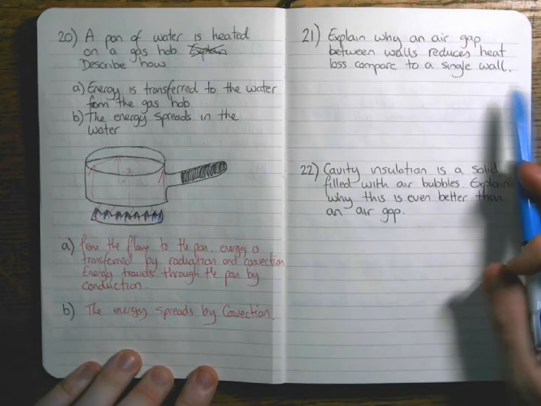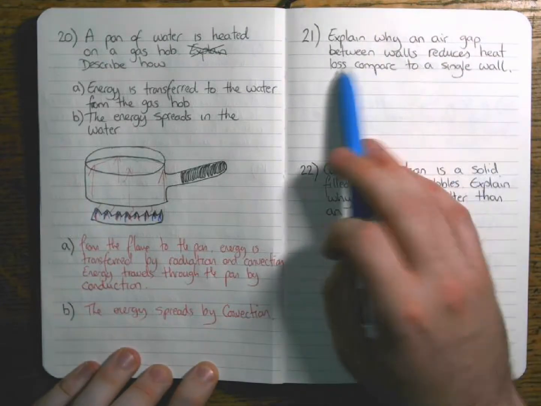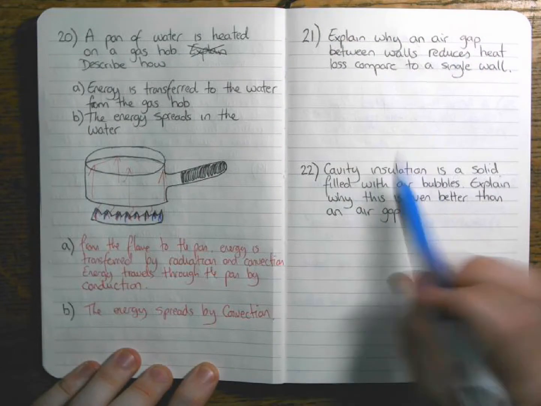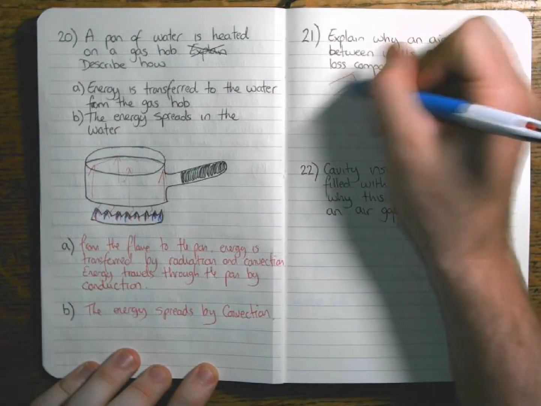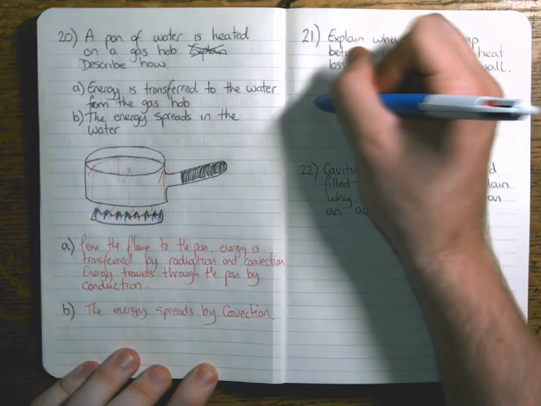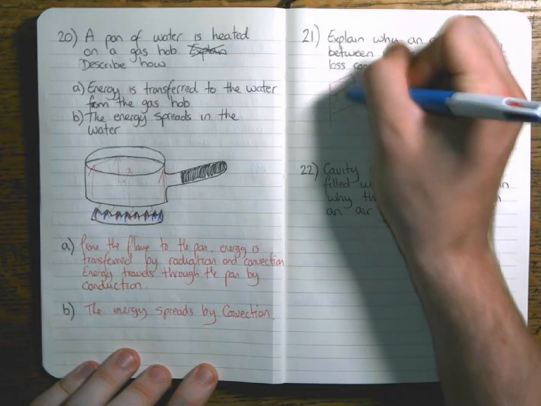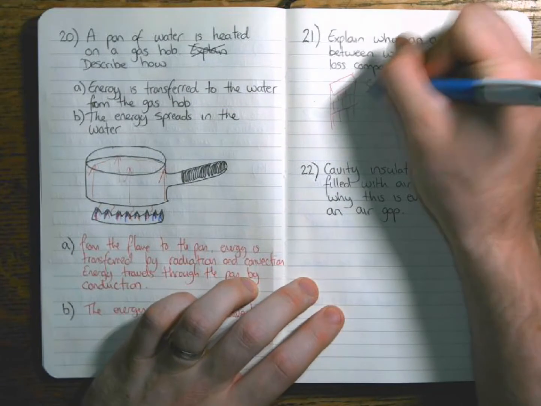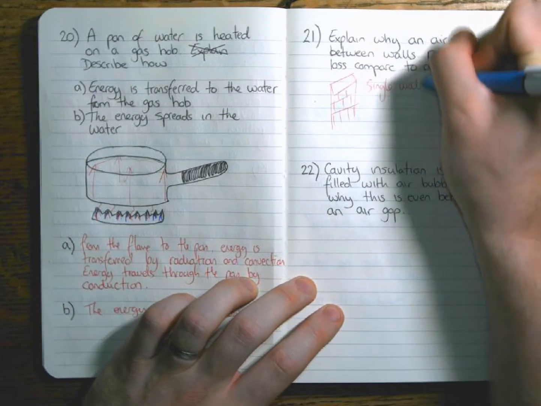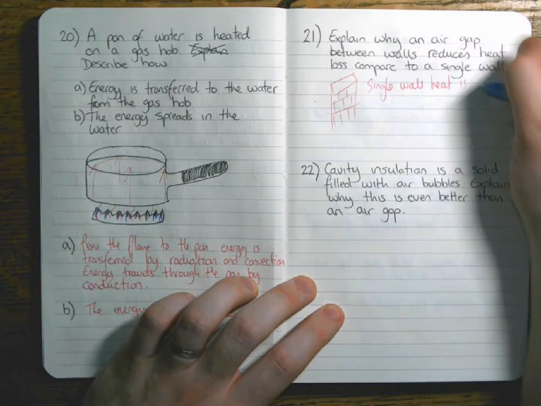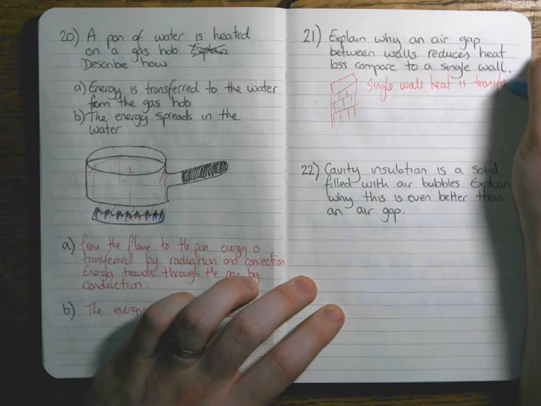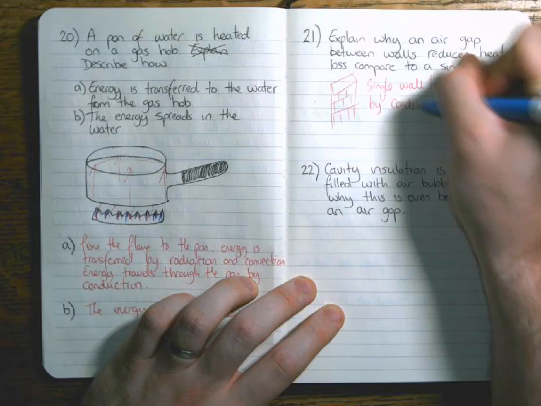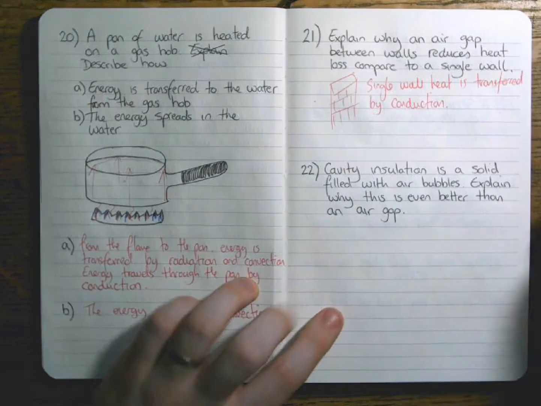21. Explain why an air gap between walls reduces heat loss compared to a single wall. Well, in a single wall, the heat is transferred by conduction.